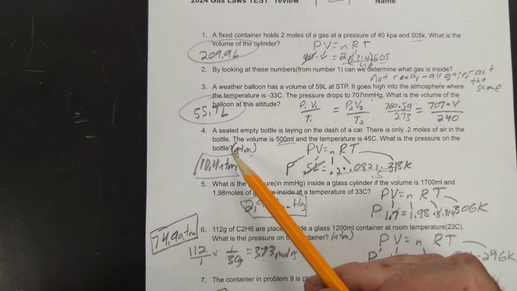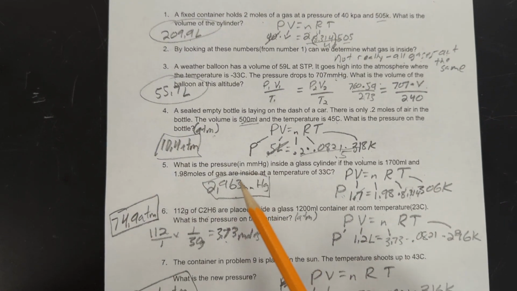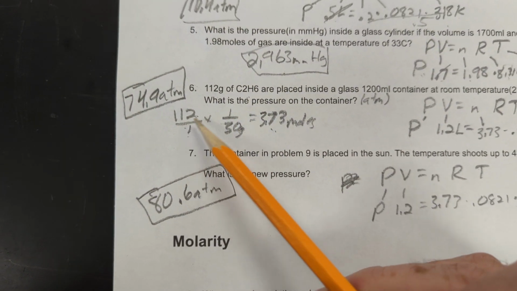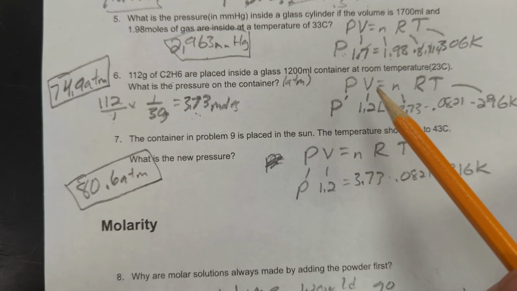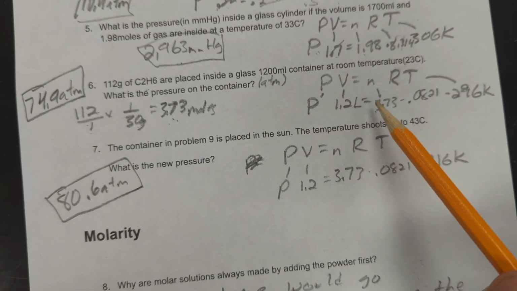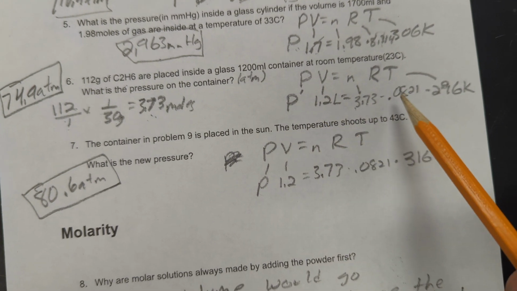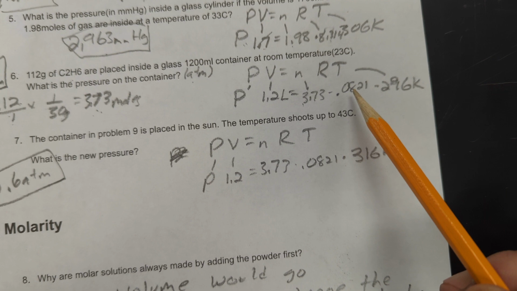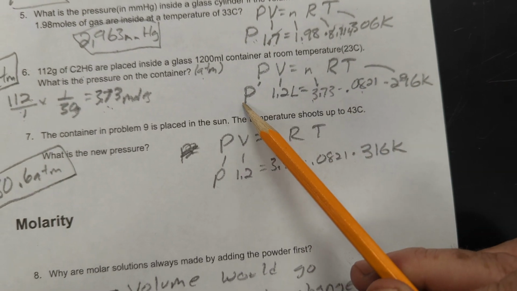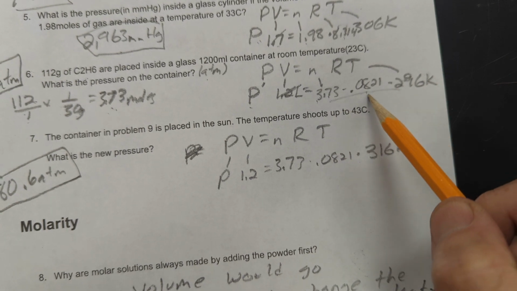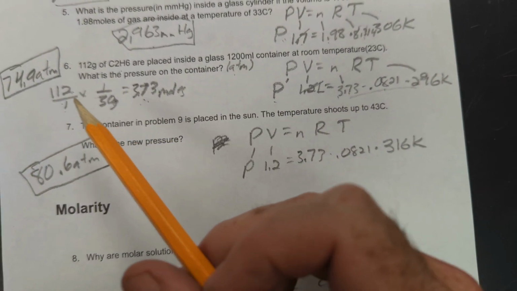So here we go. 112 over 30 means 3.73 moles. Bam. So this we had grams. We had to convert it to moles there. And here's our problem. It didn't tell us which pressure, so we used atmospheres. So 0.0821 is going to give us the answer in atmospheres. We're going to take the 1.2, put it right there. All right? There's your answer.